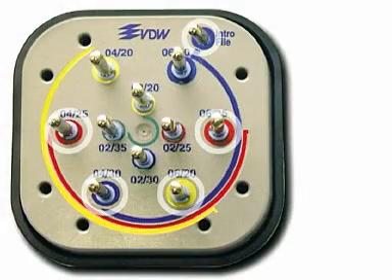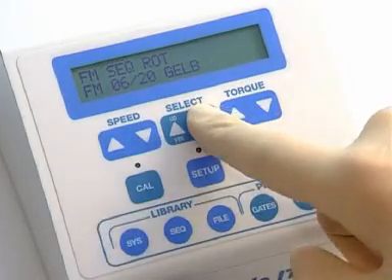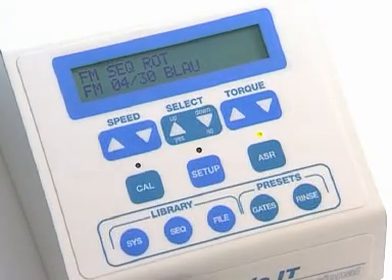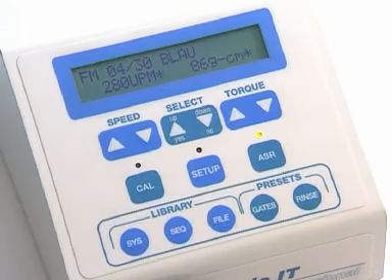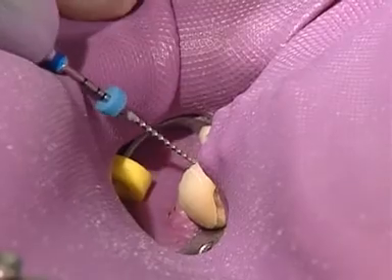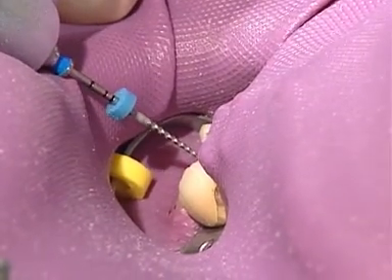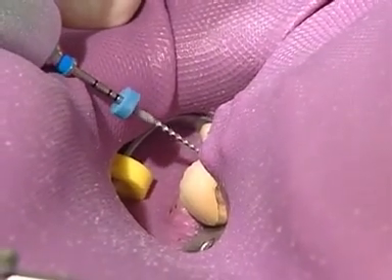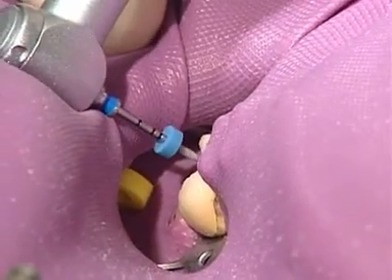The next instrument in the red series is the 0430, the first with a 4% taper. Again, the correct setting is selected with the down key. Up until now, the stoppers had been set to an approximate canal length based on an X-ray image.